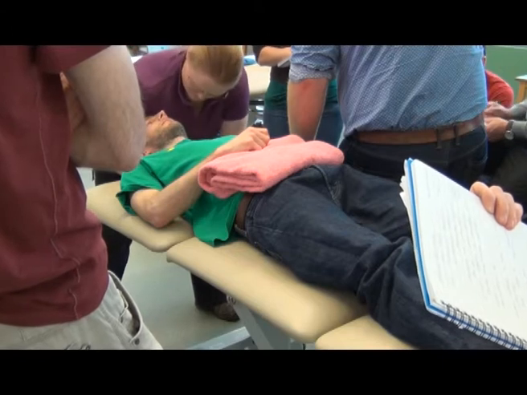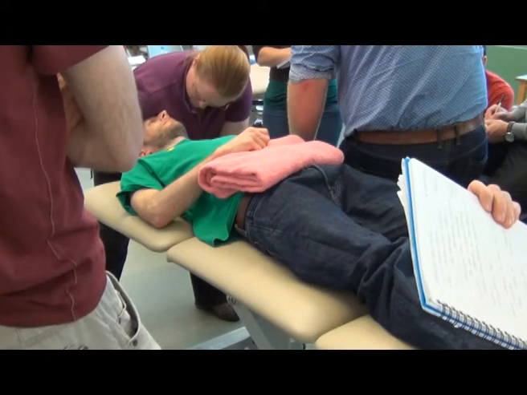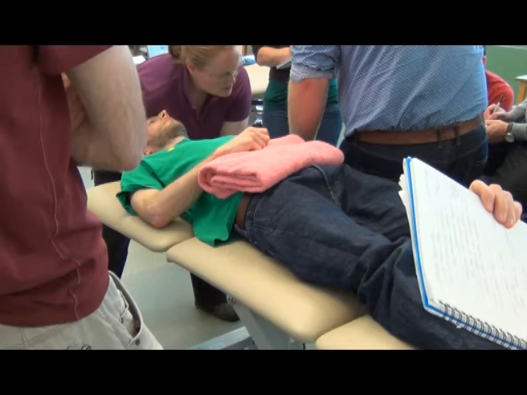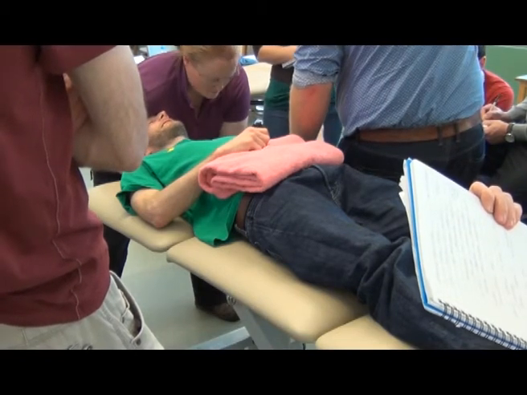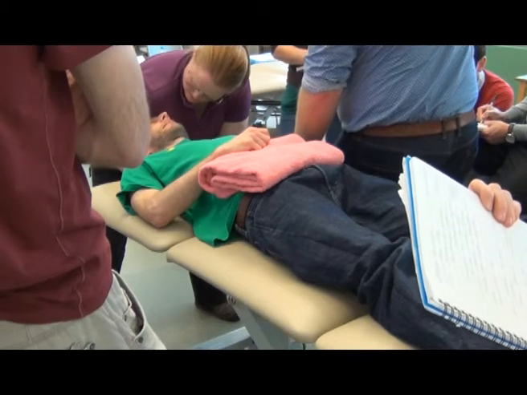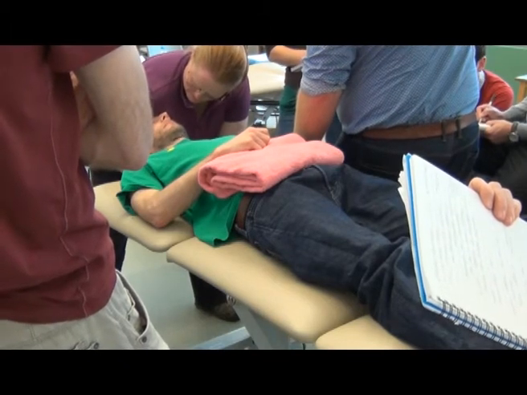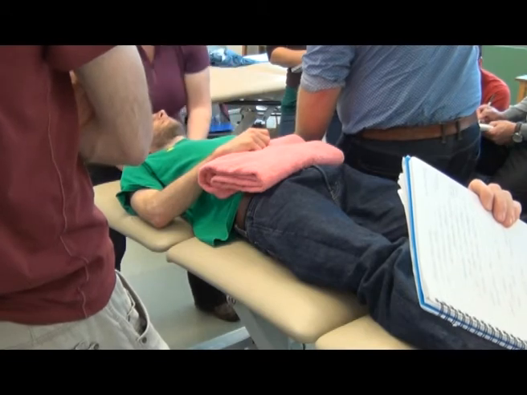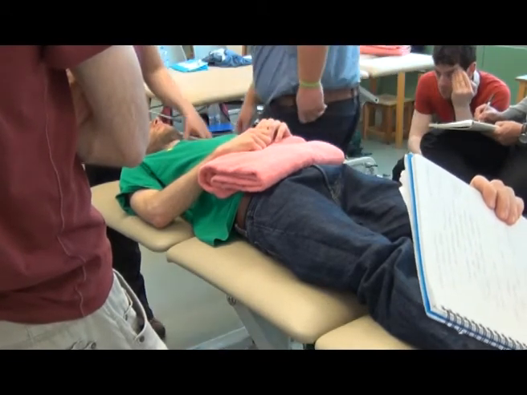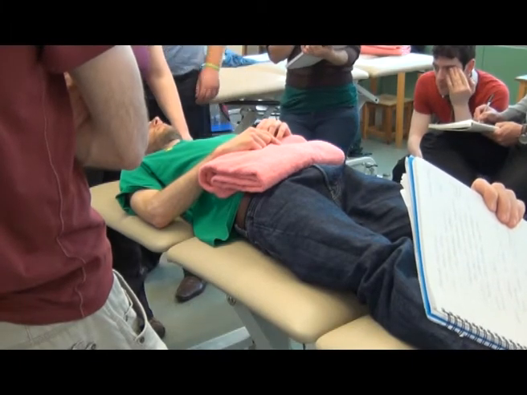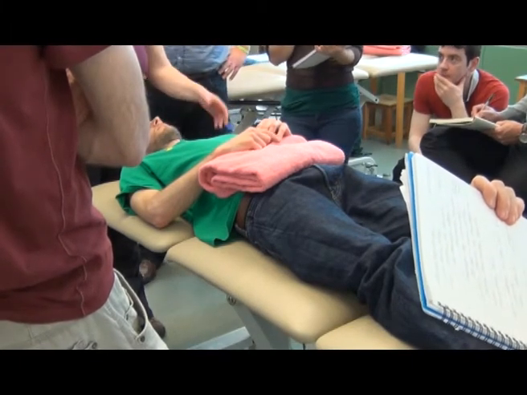Hold that there. Okay, and then just bring his elbow back in and his hand back in. Okay, that's fine. So you're right, you will feel differences for yourself. You should be able to sensitize your nervous system, even in healthies.